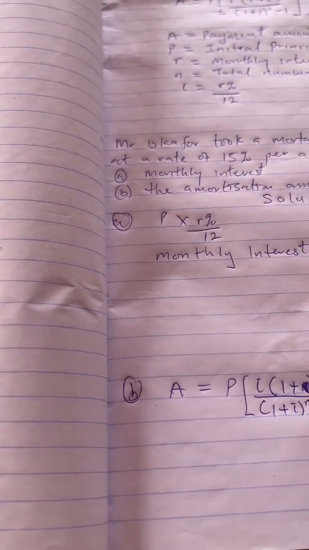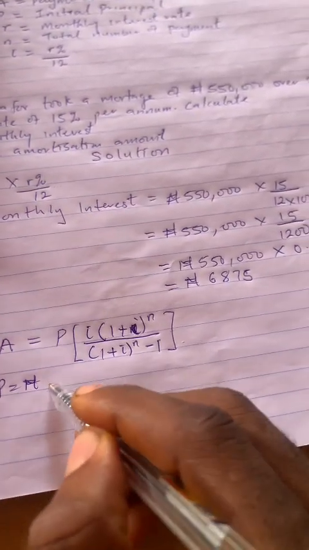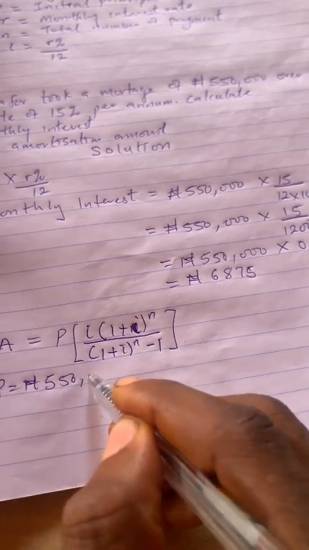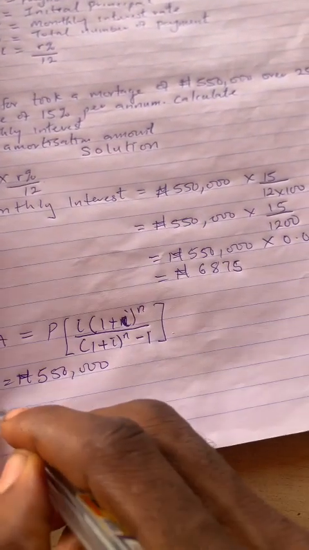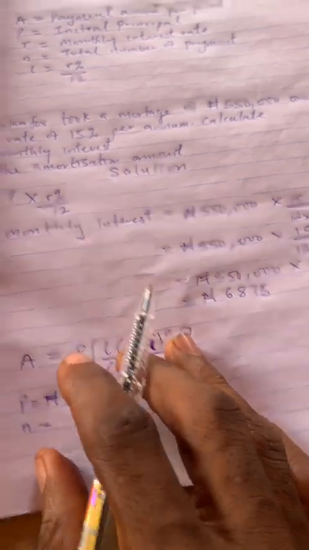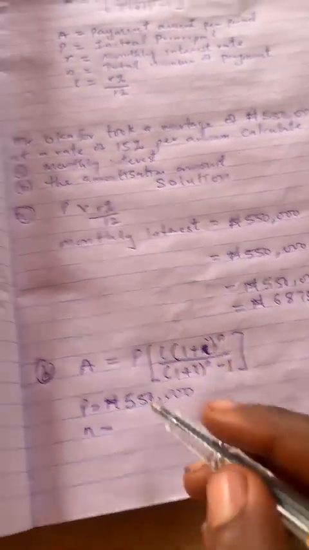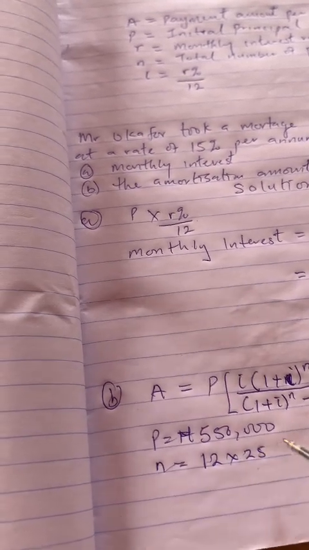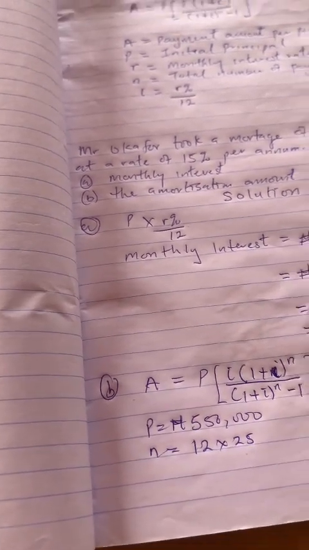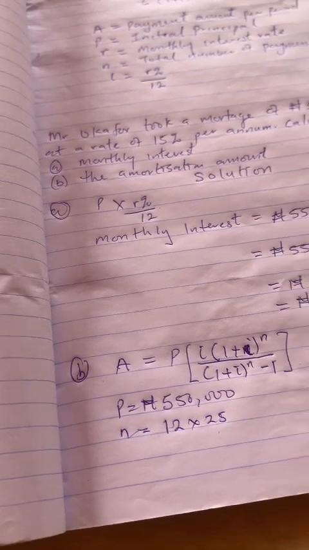Now from here, our P is 550,000. Our N in that place, what is our N? Our N is 12 times 25, because they say 25 years, which is 12 months for 1 year, because we are dealing with monthly.